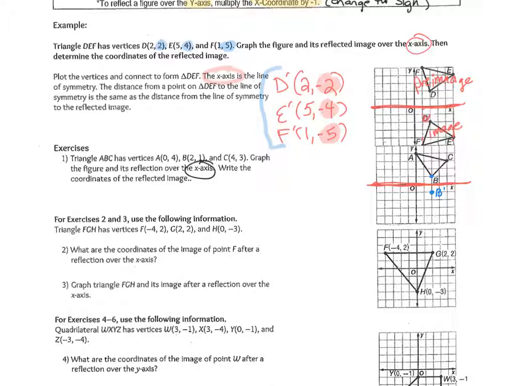Same thing with C. C is 1, 2, 3 away. So 1, 2, 3 away over here. And then A is 1, 2, 3, 4. So 1, 2, 3, 4 away from the line of symmetry or the mirror on our opposite side. Okay? So we can see that we reflected.